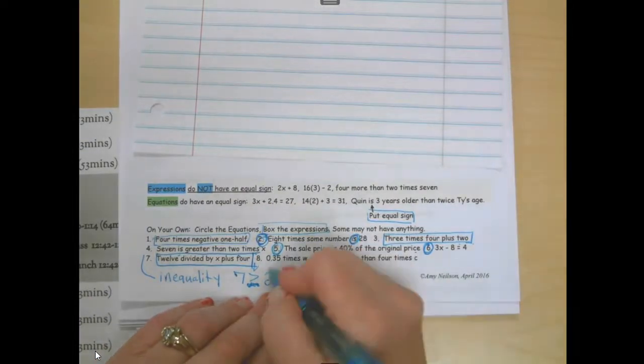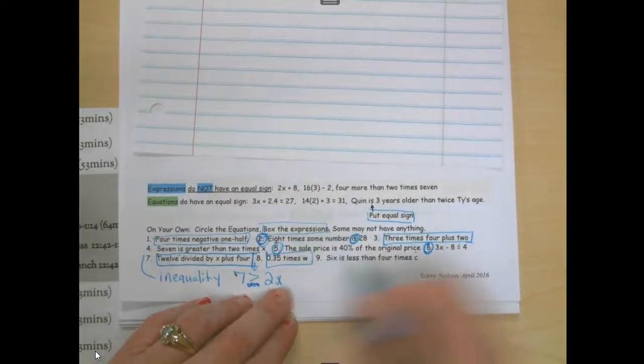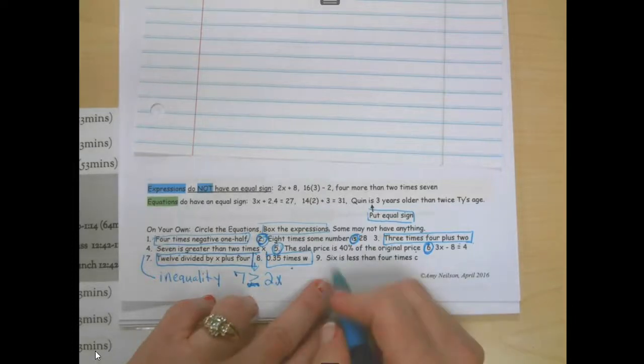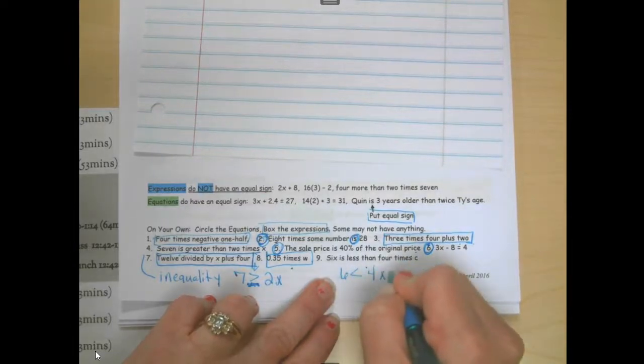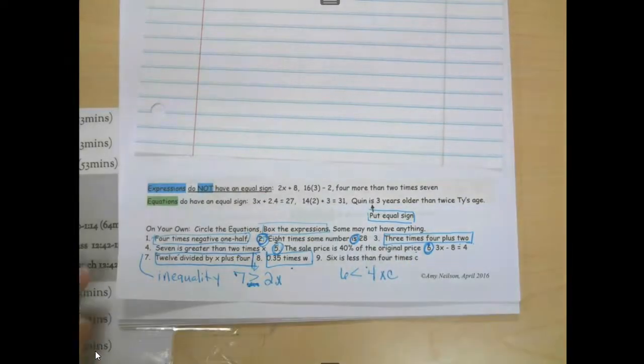Number 8 is an expression. There's no is. 6 is less than 4 times c. This is an inequality.